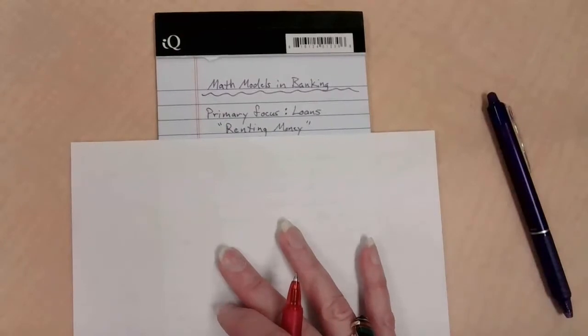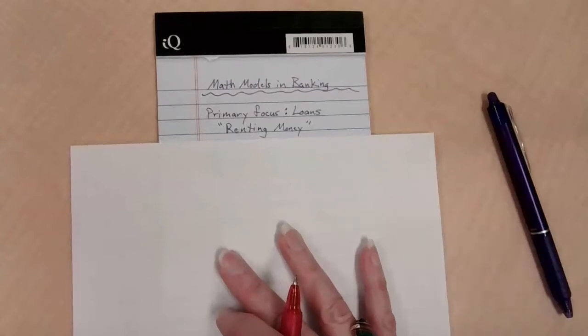The concept of taking out a loan is that you are renting money. Just like you might rent an apartment, you get the use of the apartment and you pay for it. Well, that's what a loan is. You get the use of the money, but you have to pay for it as well.